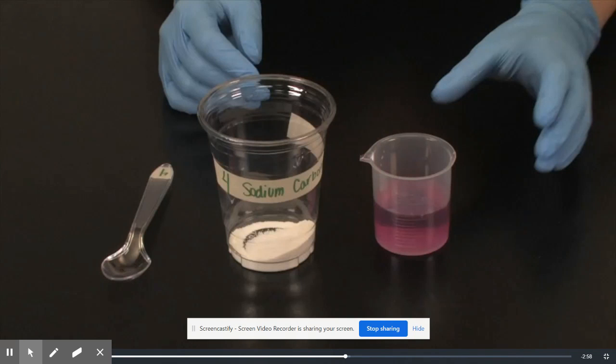Now, for the sodium carbonate, the next one, you may or may not have the same as what's going to be shown here. I think our sodium carbonate was a little old, so we will just look at it on this video.